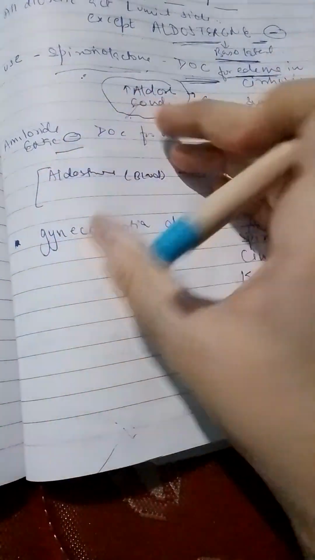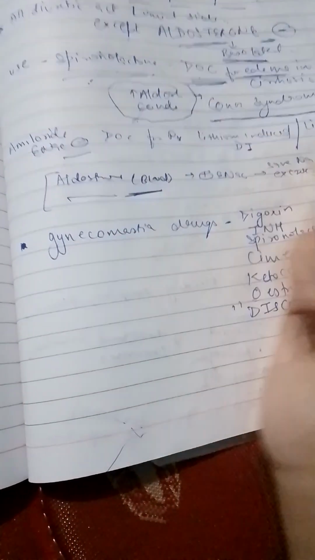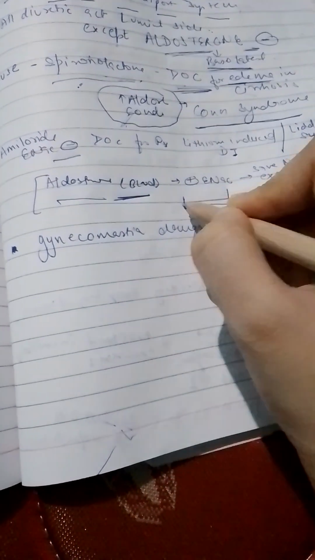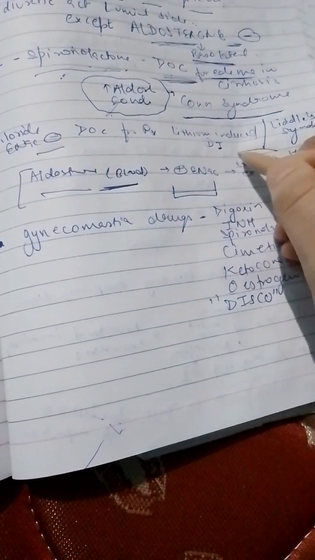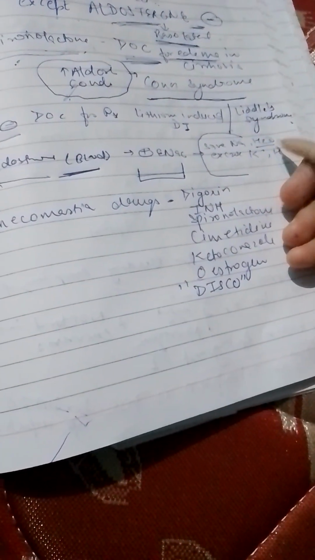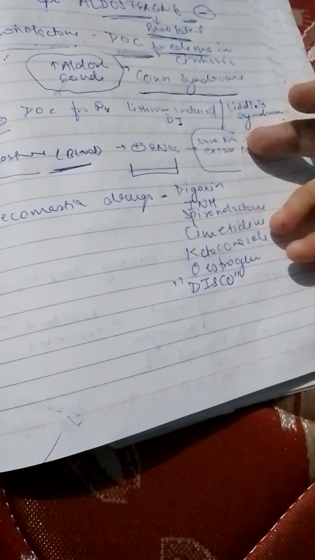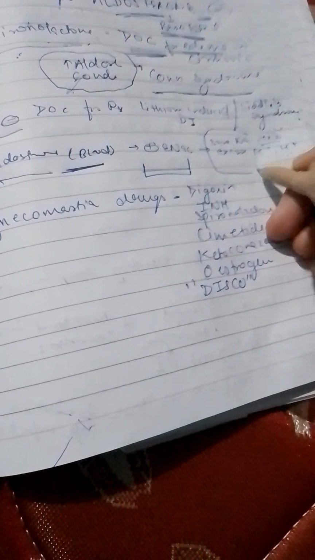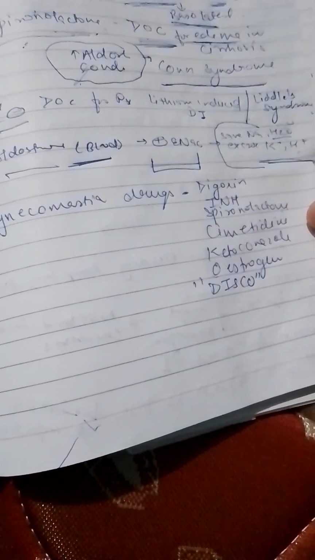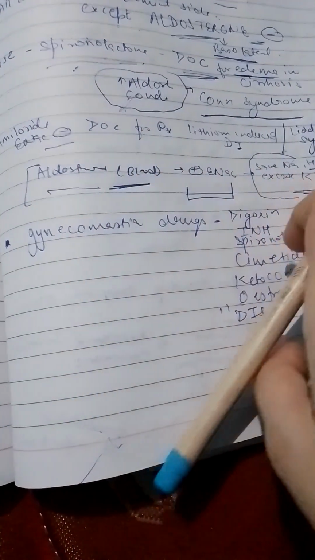One concept we need to understand: aldosterone present in the blood acts on the ENaC channel. Then it saves sodium from excretion. Ultimately water is also saved, which means there will be more water and sodium inside the body, and it will excrete potassium and hydrogen. So if you give its inhibitor, these things will not happen.